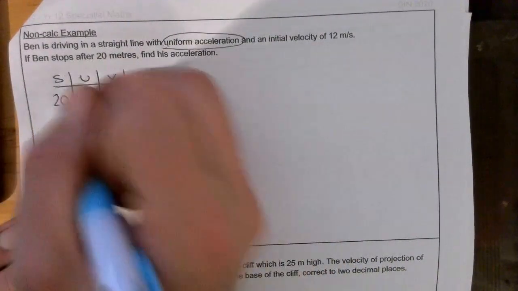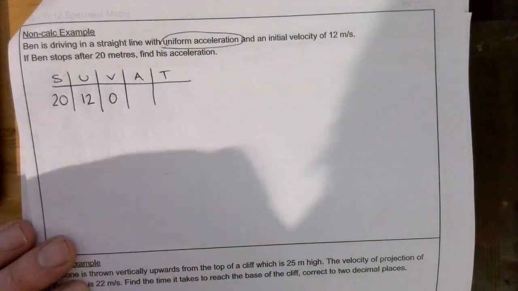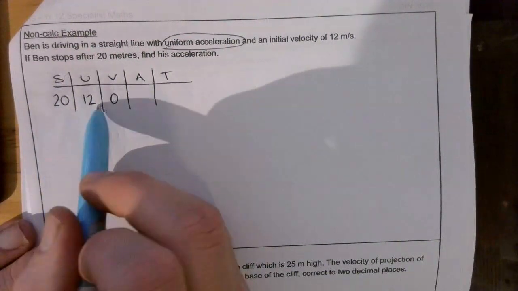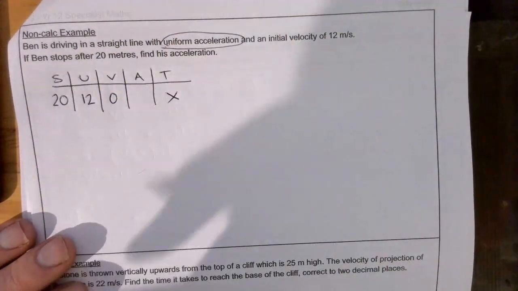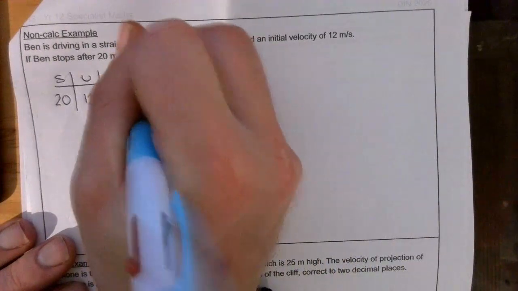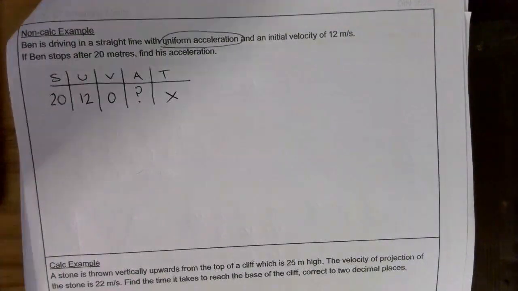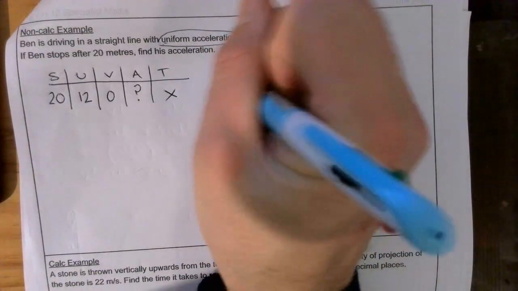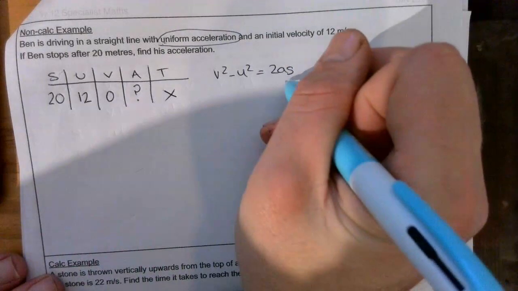Then in any of these questions, there's going to be 3 quantities I know. There's going to be one that I'm trying to find, and there's going to be one that I don't care about. So I know the first 3 of these. Then looking at the acceleration and time, there's no mention of time at all in this question, so I can ignore that, but I am trying to find the acceleration. So what this tells me is I'm looking for the equation that connects S, U, V, A, and that doesn't include T. If I look back to what I did previously, the one that doesn't include T is v squared minus u squared equals 2as. So that's going to be what I use.